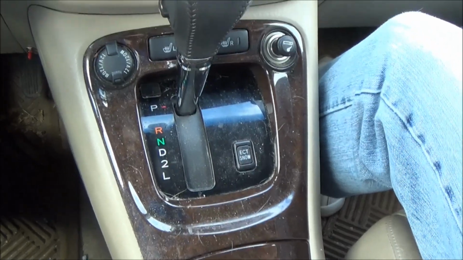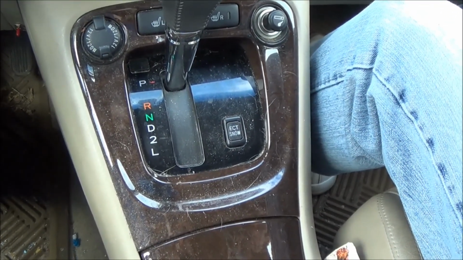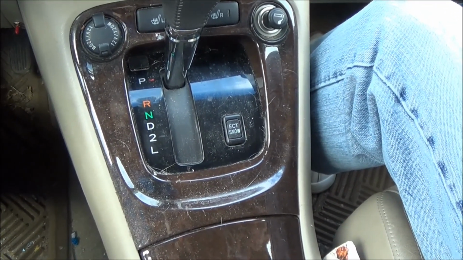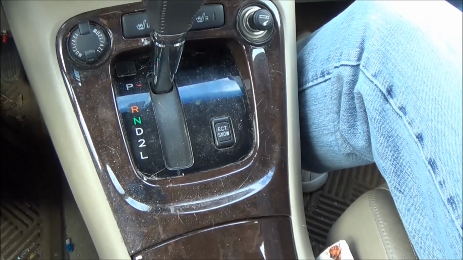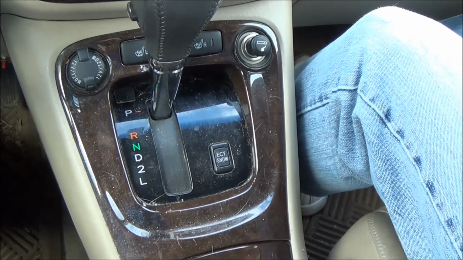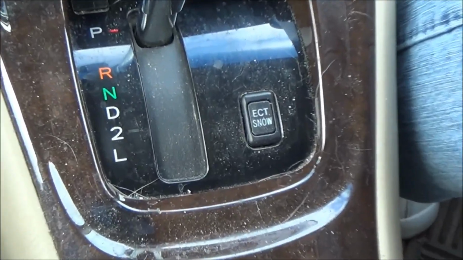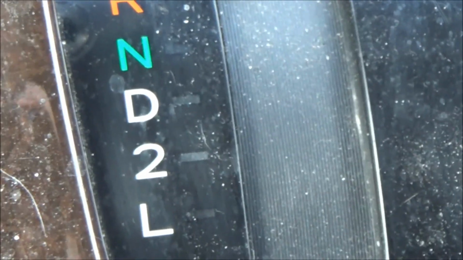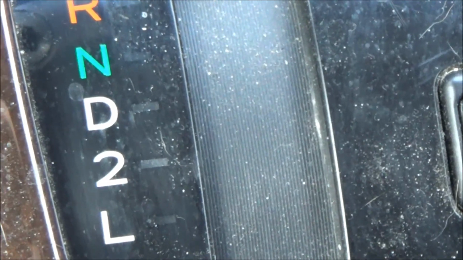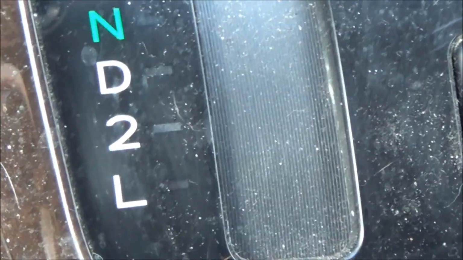The last setting we're going to discuss is the one that's used the most. This setting is D for drive. This is the setting that you will use to push the car forward or drive it forward by using the gas pedal and stopping it with the brakes. The last two settings are 2 and L, which really don't need to be discussed because they are rarely used in this vehicle. Now a few safety things that are always necessary.